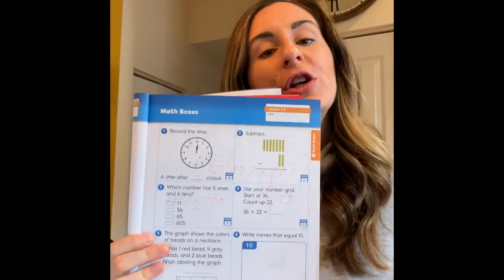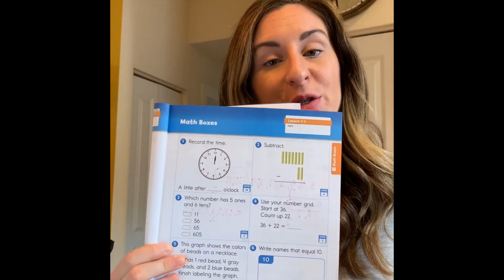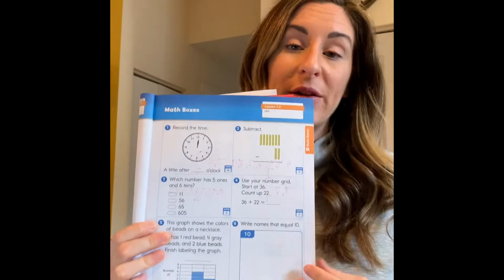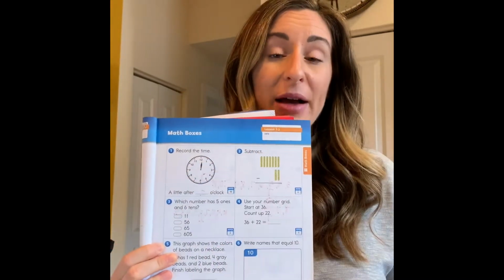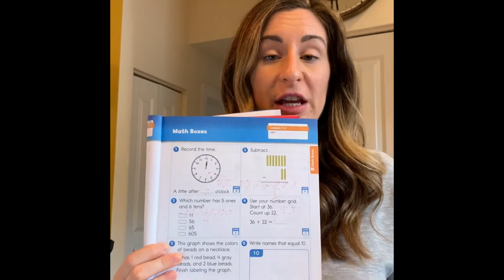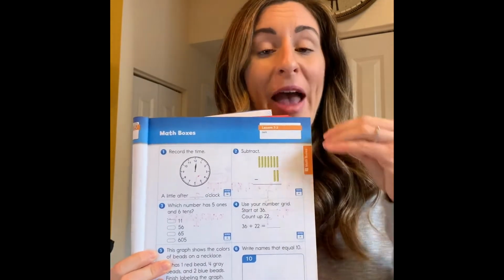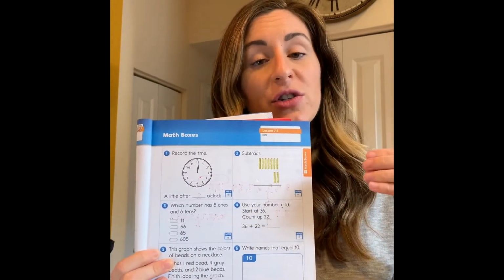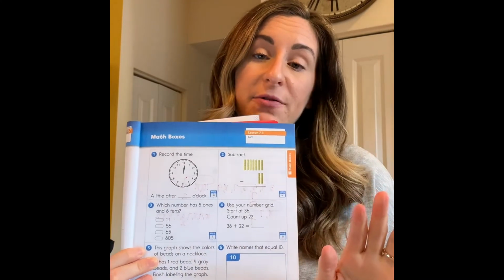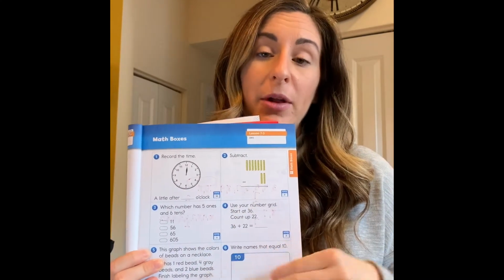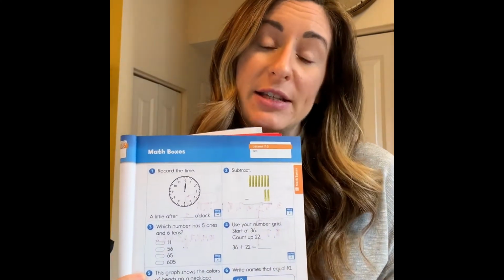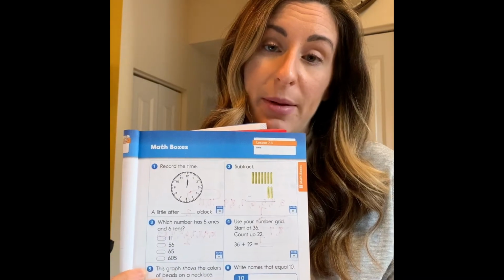Will you please turn to page 141 in your math journal? So we're going to go back a page. You're going to do the math boxes on this page. I'm going to quickly read to you the math box directions for each one. After I read to you what the directions are, you might want to just pause the video, solve that problem, and then move on to hear me say the next directions for the next problem.